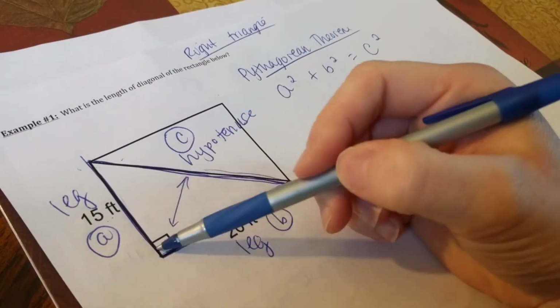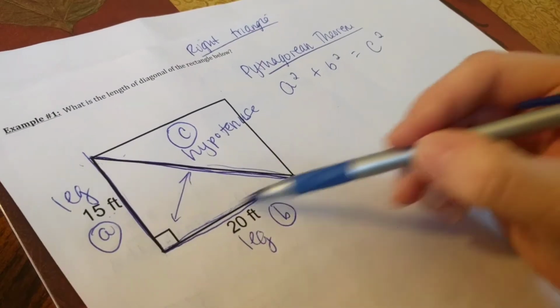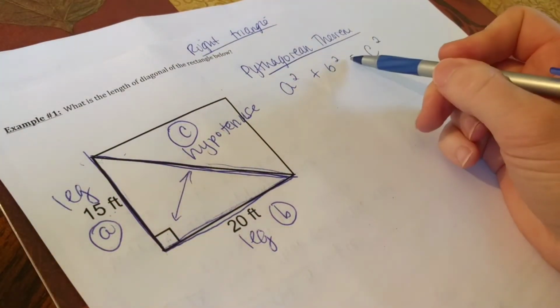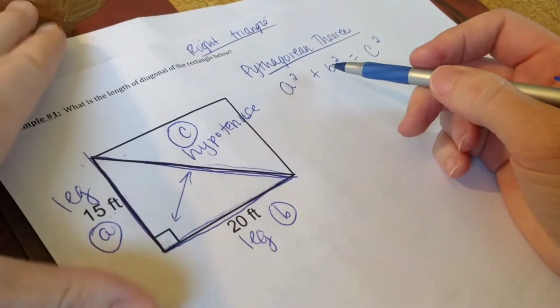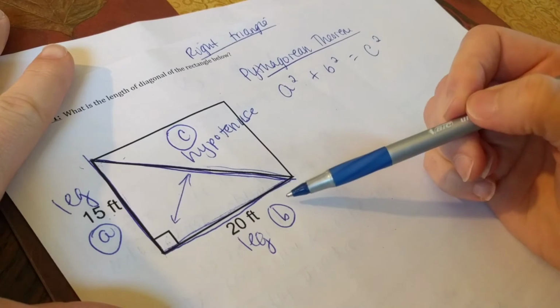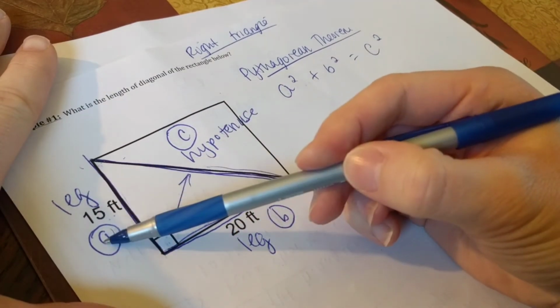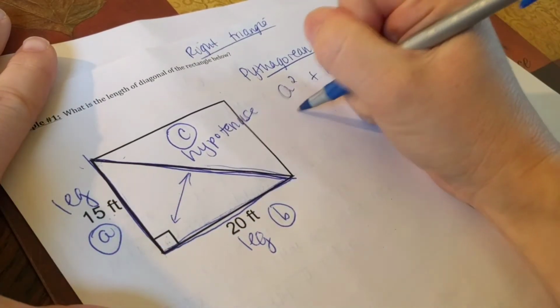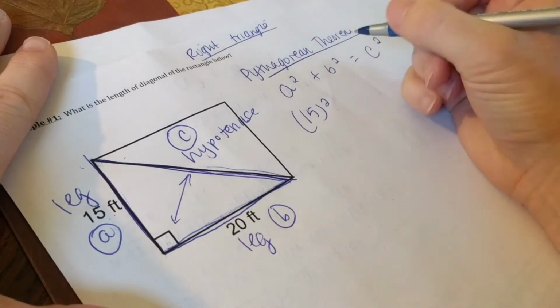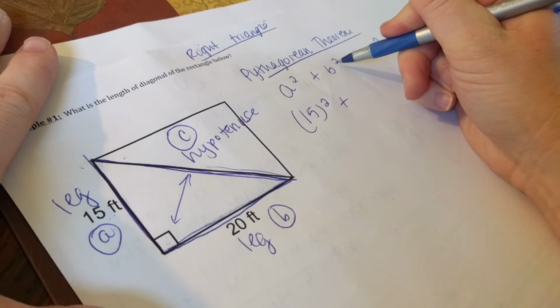We know that this side of the triangle is 15 feet and this one's 20 feet, but we don't know the length of this side. We're going to be able to figure it out by using the Pythagorean theorem. So here's where we apply the Pythagorean theorem. We have a squared, so we have to look, well, where's my a that I labeled? A has to be a leg. So a is 15. So it's 15 squared, because it's a squared, plus b squared.